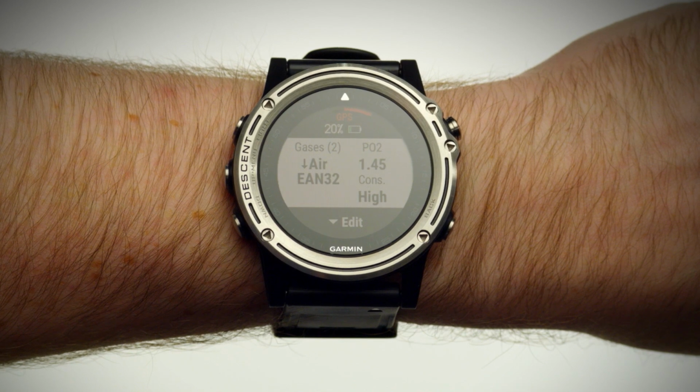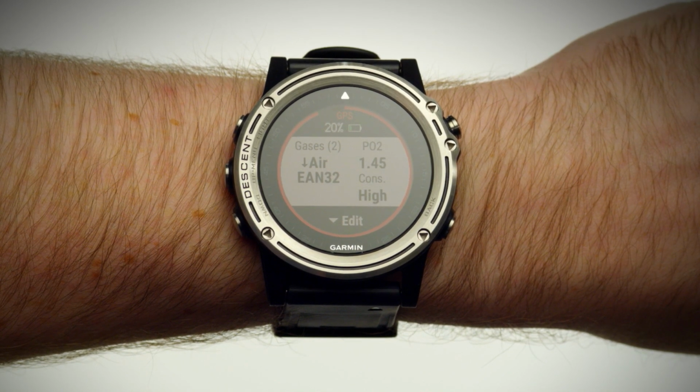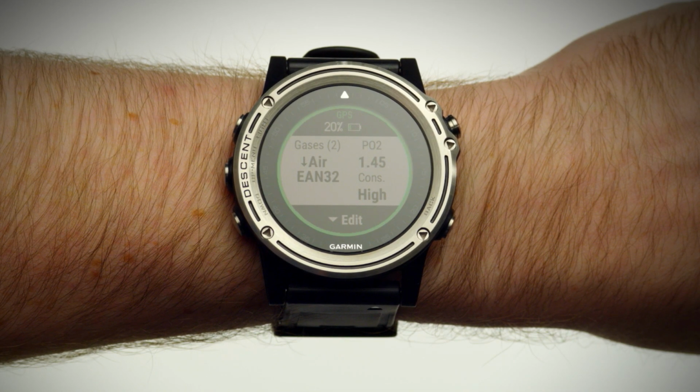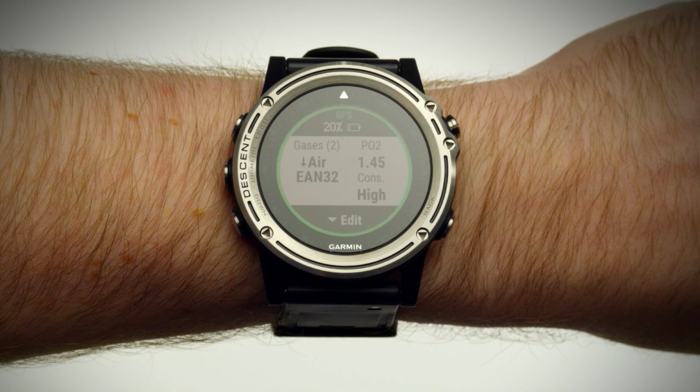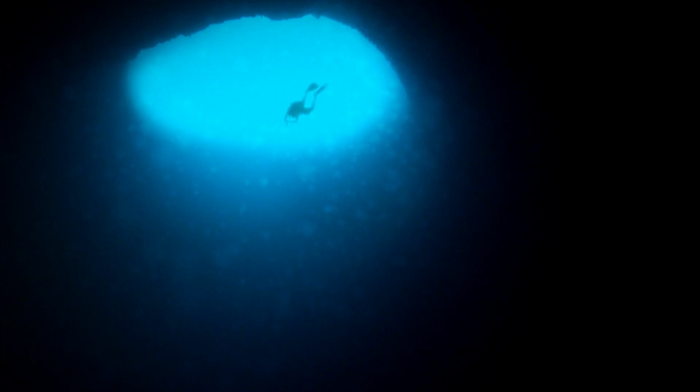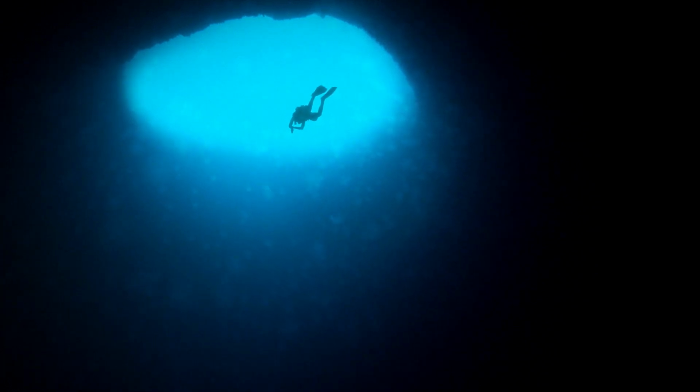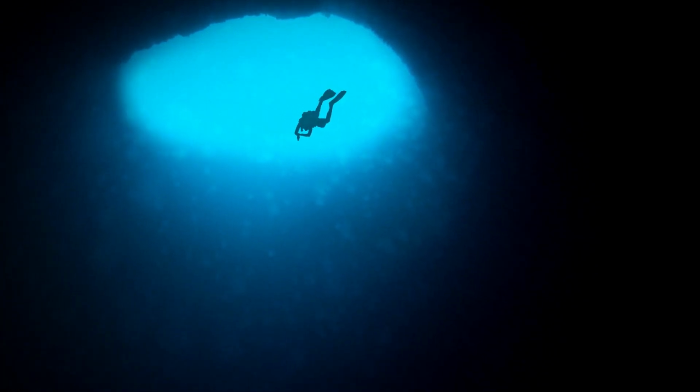After completing your pre-dive check, you'll be taken to the surface screens. Hold your wrist above water and ensure that the GPS ring changes from red to green. This will allow Descent to capture your GPS location where you start your dive. Then descend to automatically start your dive. The timer will start when you reach a depth of 1.2 meters.